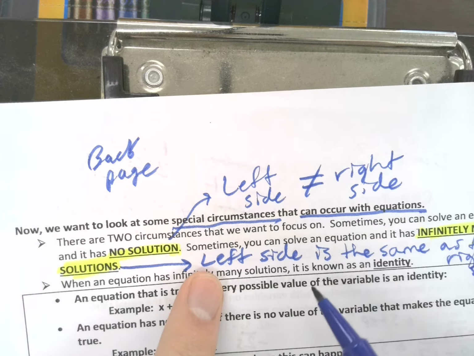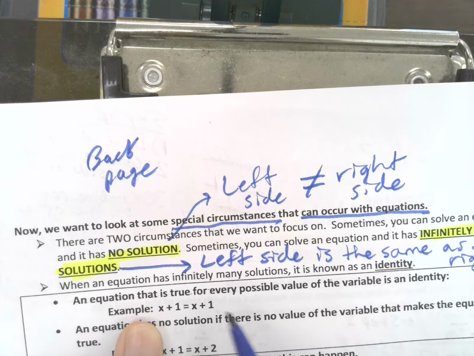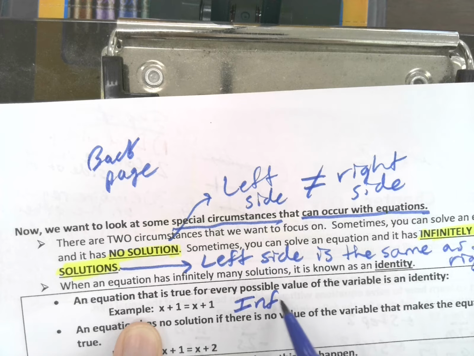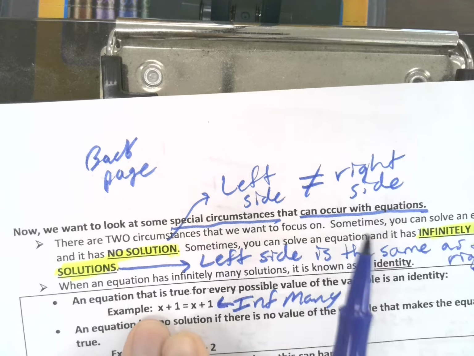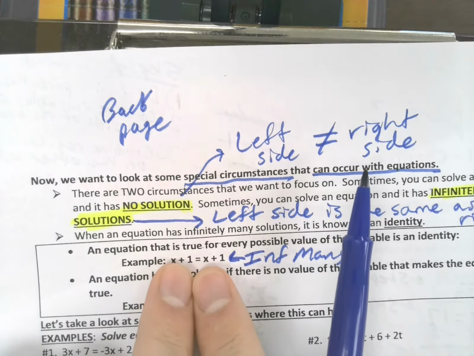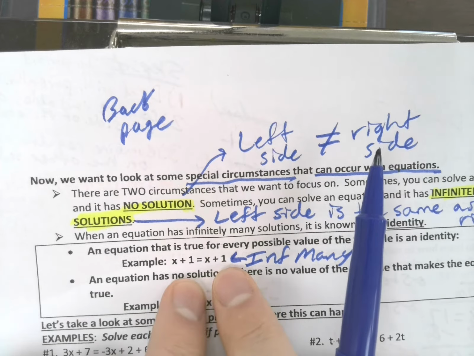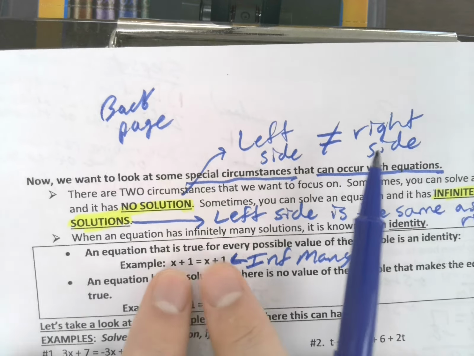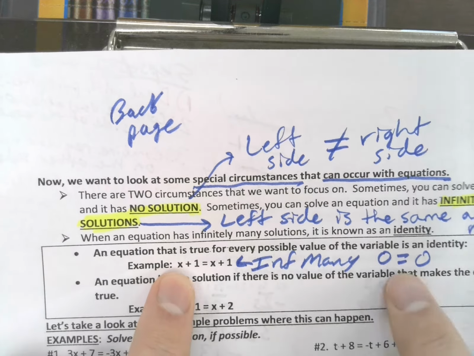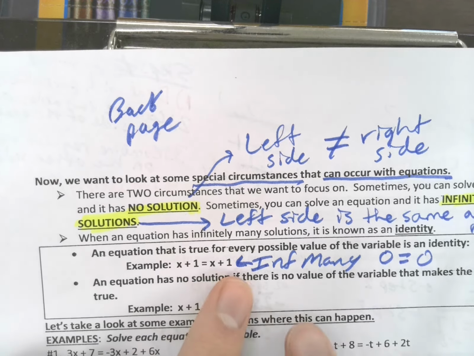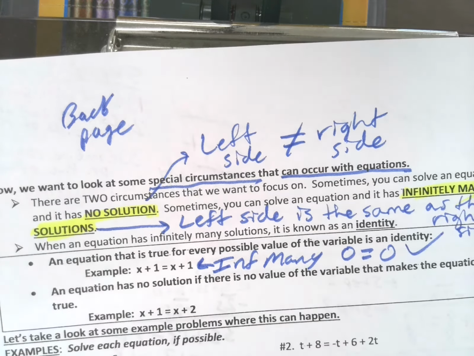Here's an example of infinitely many solutions. x plus 1 will always equal x plus 1. If you try to solve this, everything is going to cancel out. You'd be left with 0 equals 0 if you tried to solve this. So that is infinitely many solutions. That will always be true.